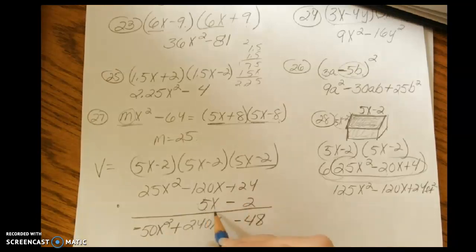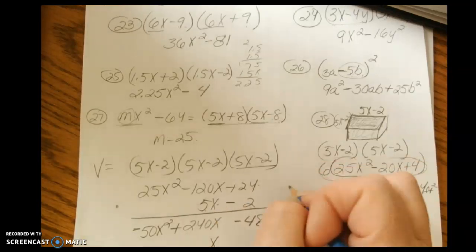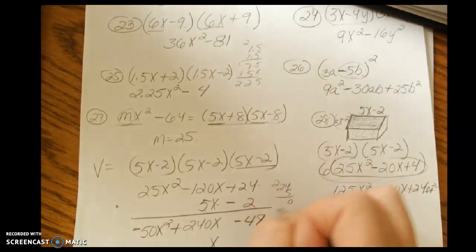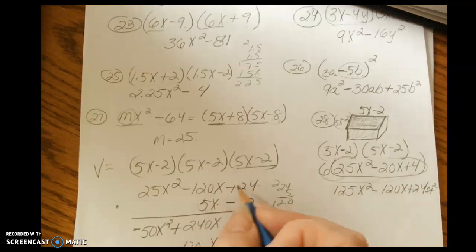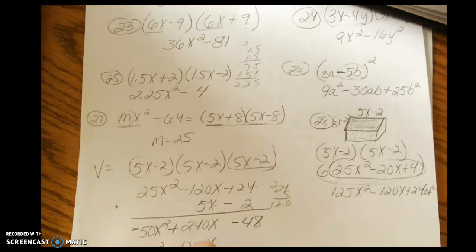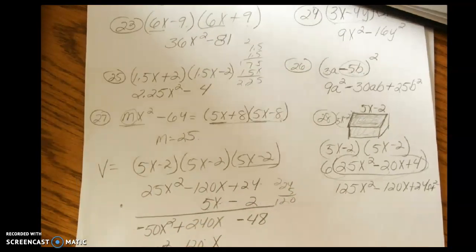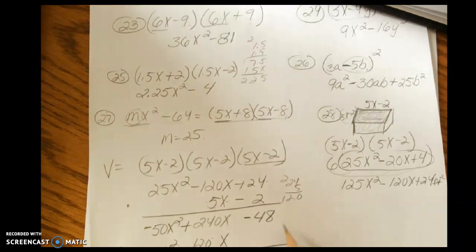When I come down here, I'm going to line up my x's here because this is going to be 24 times 5, 120x, right? And then I have to do 120 times, so this is going to be x squared, the x times x, and this will be negative 600x squared. And then I'm going to do 5x times 25x squared, which is going to be 125x cubed. Hopefully I did okay on my mental math. Now I just add them together.